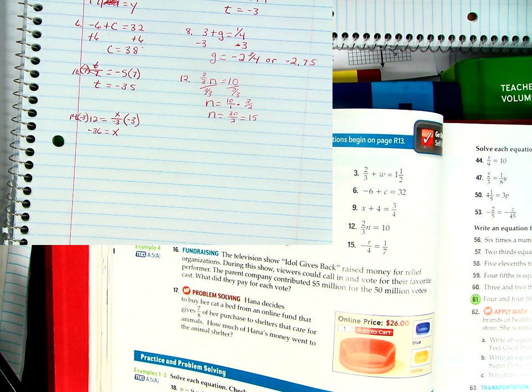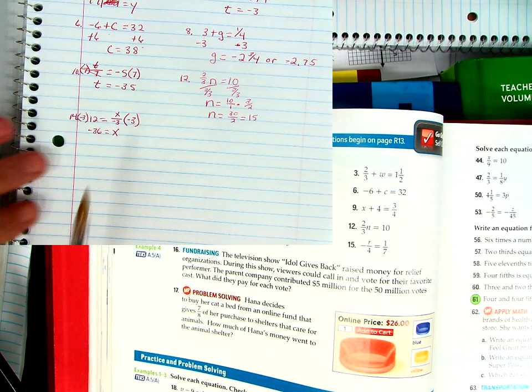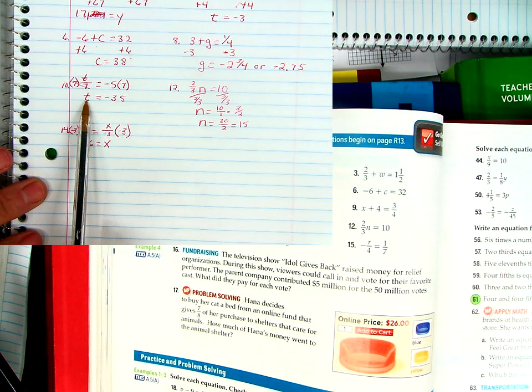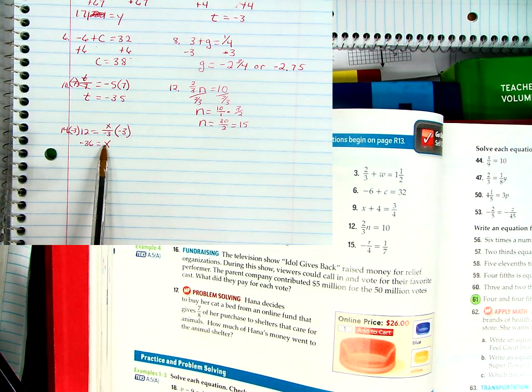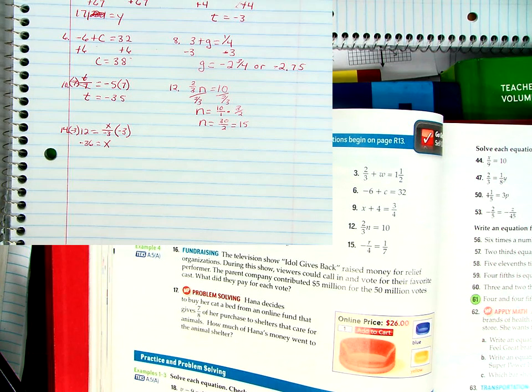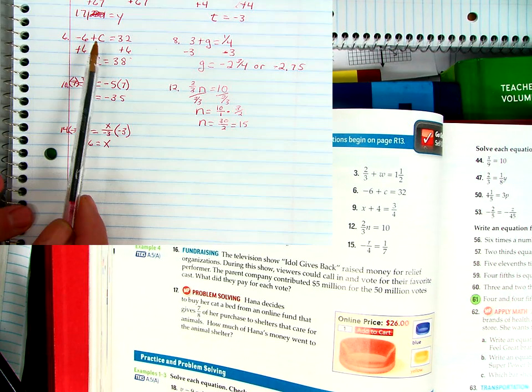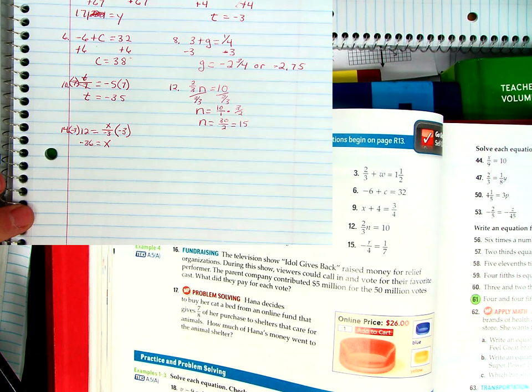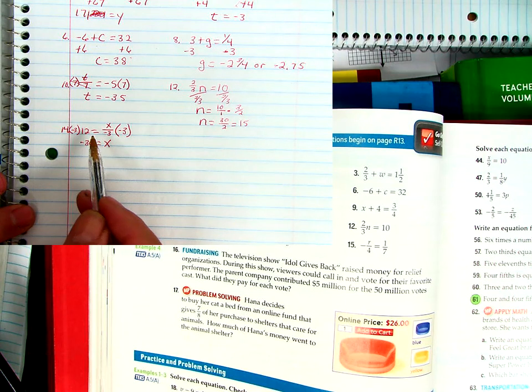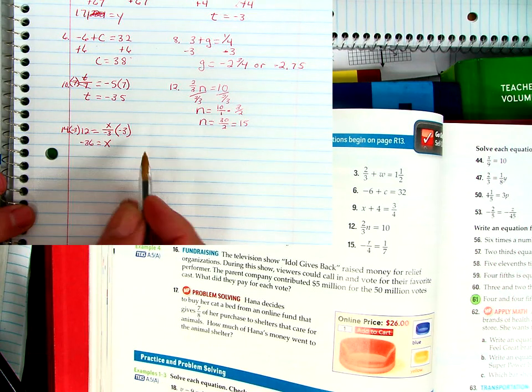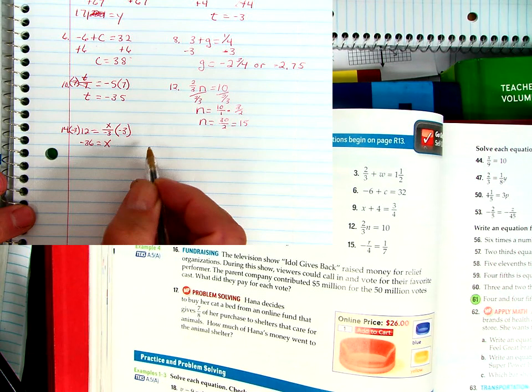Now, before I ask for any questions, let me point out that sometimes we had the variable on the left-hand side, sometimes we had the variable on the right-hand side. It doesn't make any difference. And in fact, if you're the type that you've always got to see it on the left-hand side, then it's okay to take these equations and just flip them, as long as you don't change any signs.